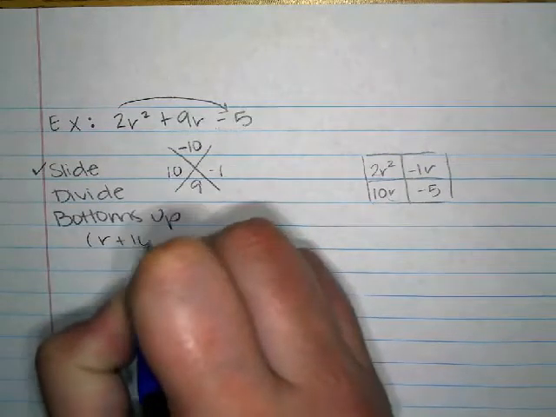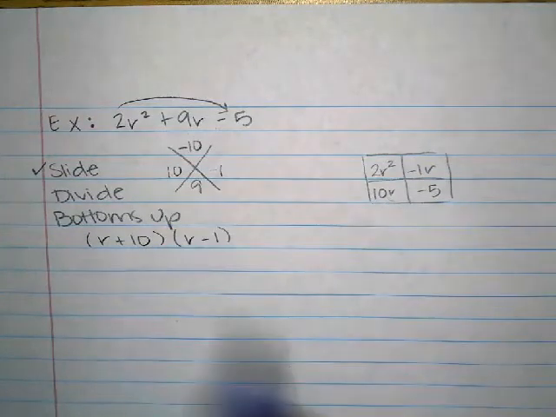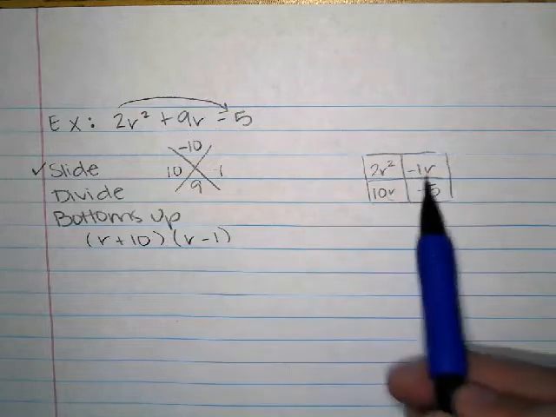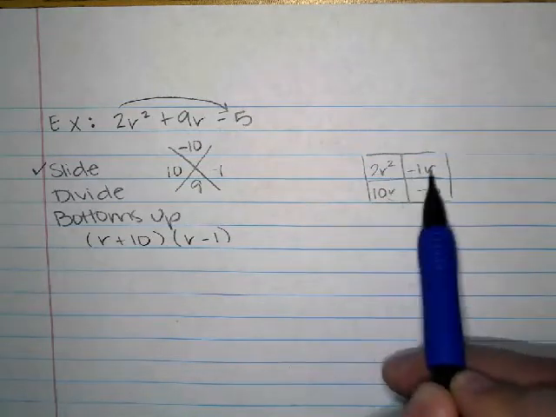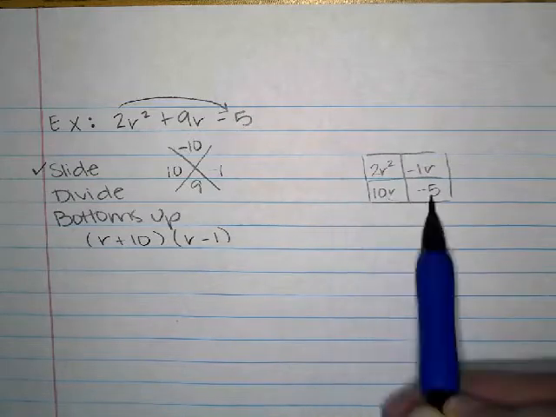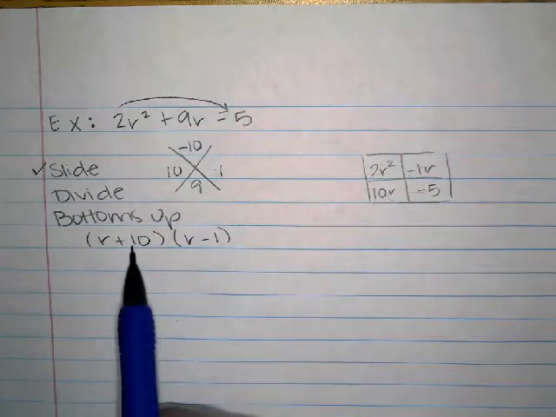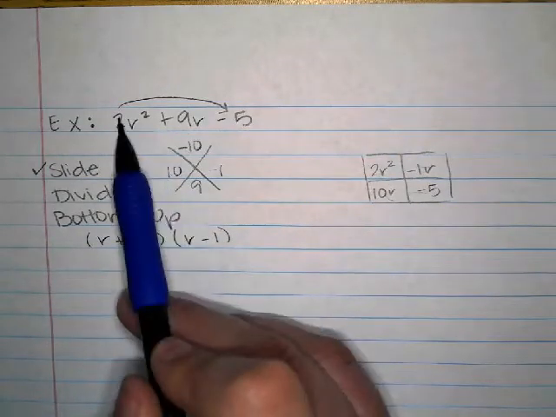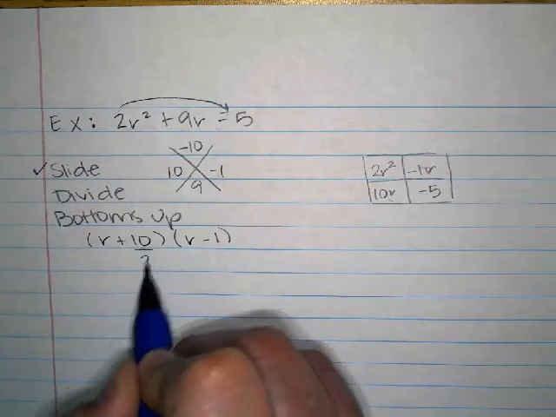And then box method people, if you prefer that method, now you're going to go ahead and start taking your GCF out of these two and writing those out so you can figure out what your factors are. If you are a slide divide person, you're going to say, okay, I took the 2, I slid it over, so now I have to divide by 2 and divide by 2. So we got to do the divide step.